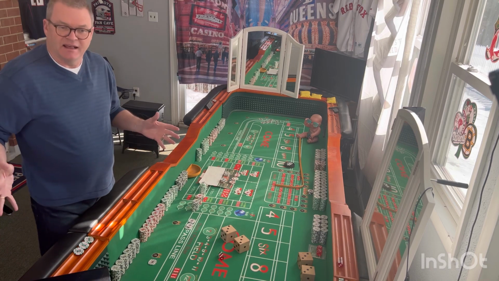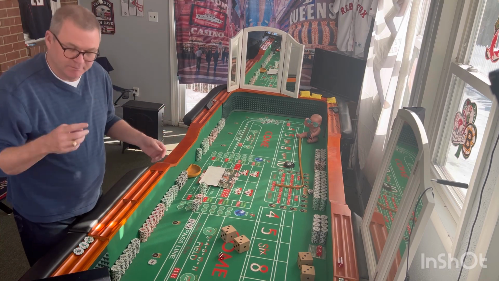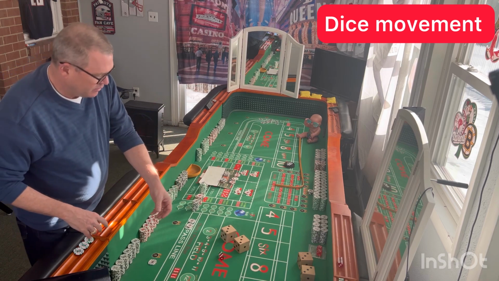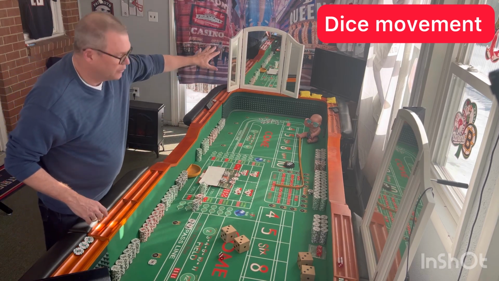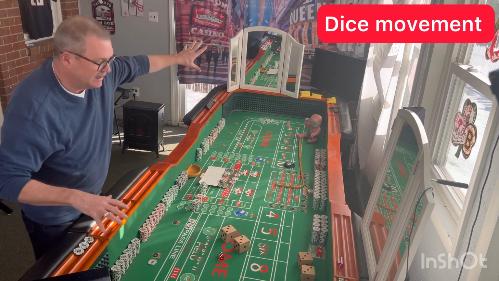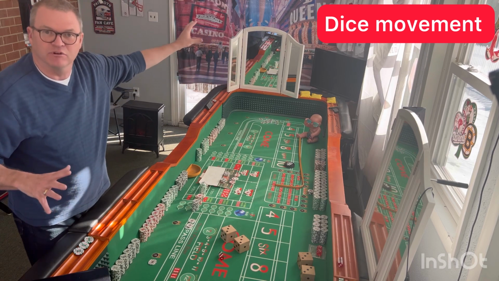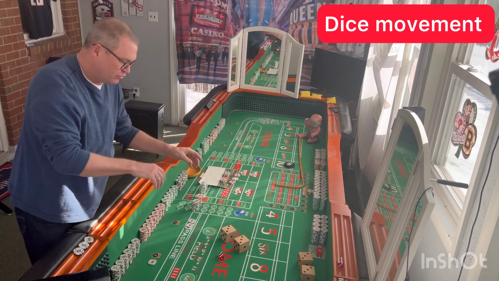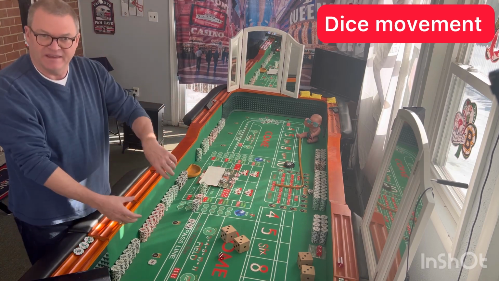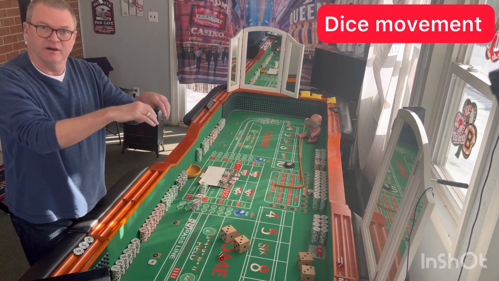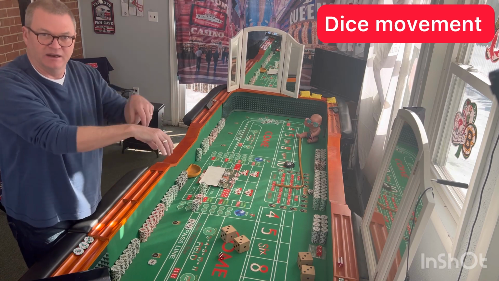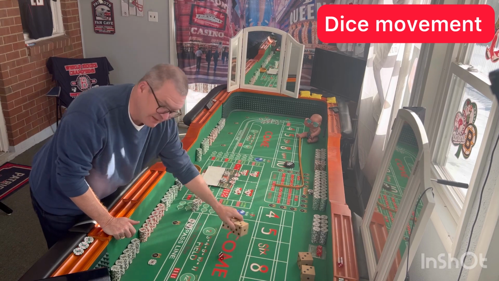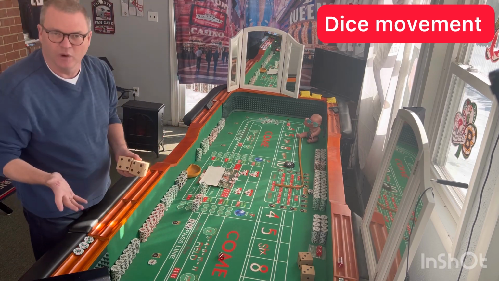So today's analysis is about dice movement. The previous analysis was about what's going on in the air. You can look at the different ways the dice respond in the air, how they land, which direction they're going when they land. Are they together? Are they apart? One ahead, one behind, one top, one bottom. Today, what happens once they land is another way.